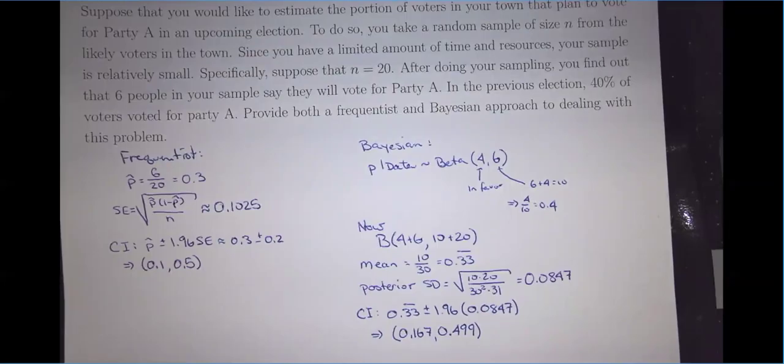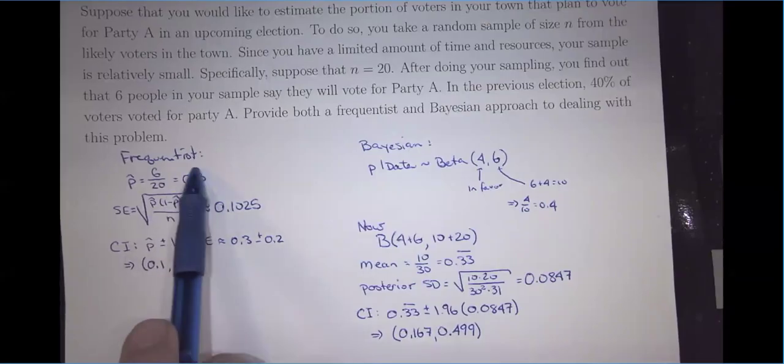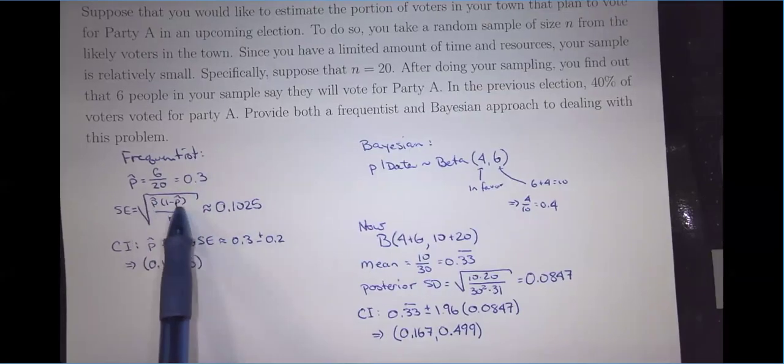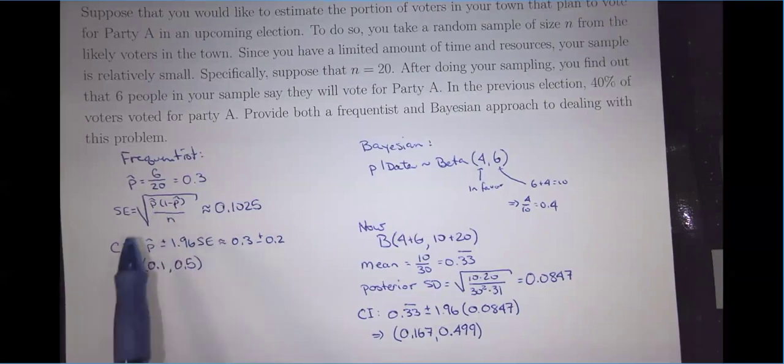And again, by and large, both approaches say the same thing, but you can see here that the selection of our random sample gave us the 0.3, which gave us the standard error because it gave us the p hat and the 1 minus p hat.